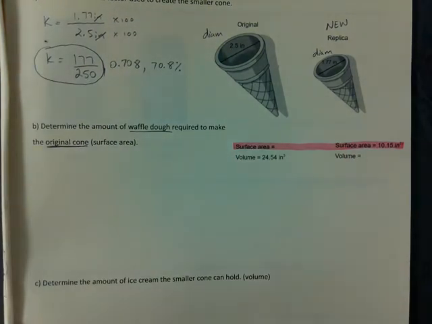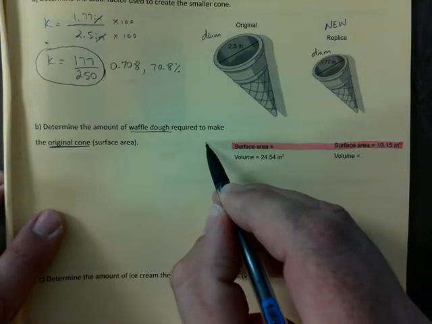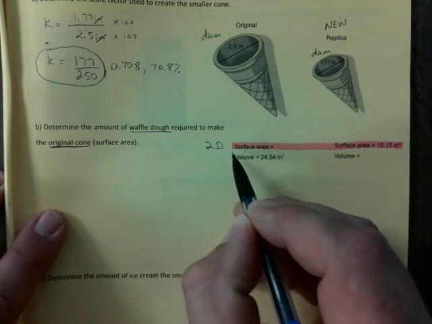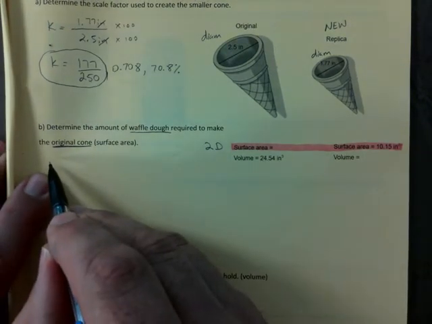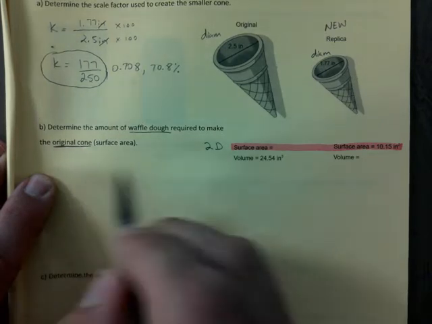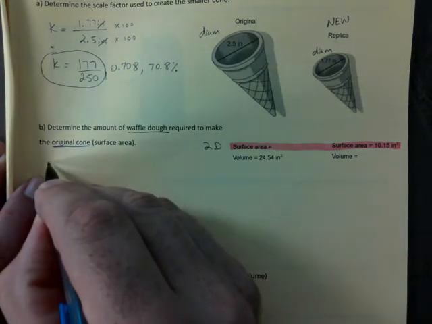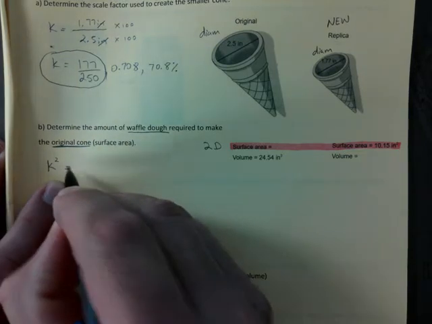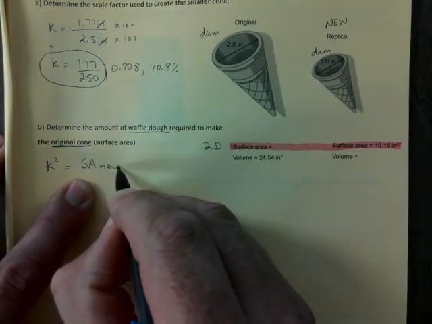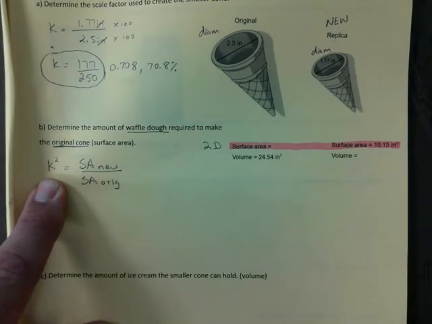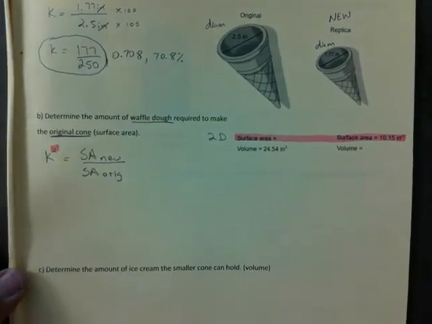Okay. Surface area means that it's 2D, correct? You're following me on a Friday morning? 2D? And so I'm going to say I don't have enough information to find a surface area using a formula, correct? Like using the formula for surface area, but I do know this, that K squared is surface area of new divided by surface area of original, correct? That's what I just gave you. Emphasis on the K squared. Big emphasis.